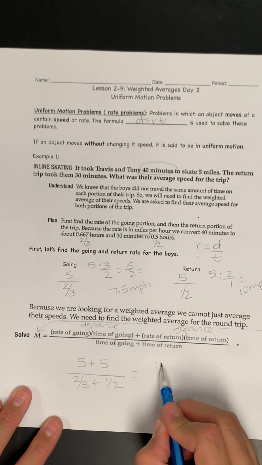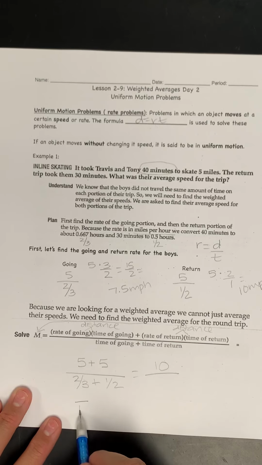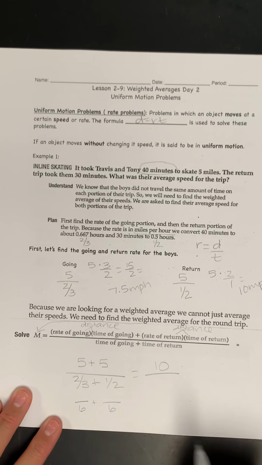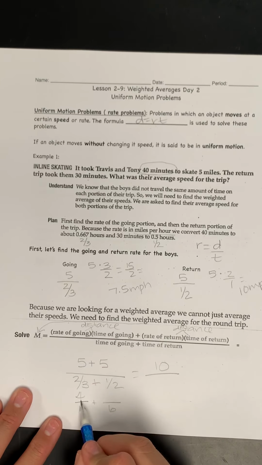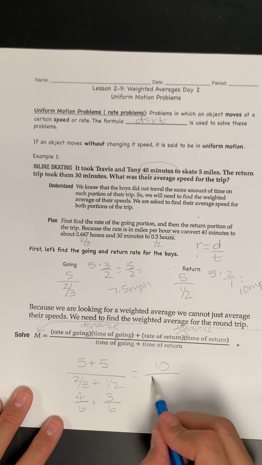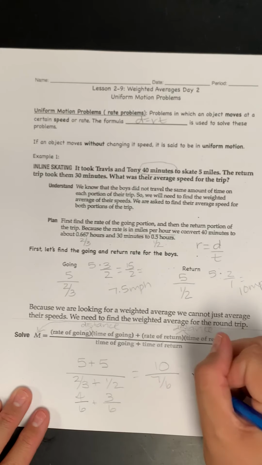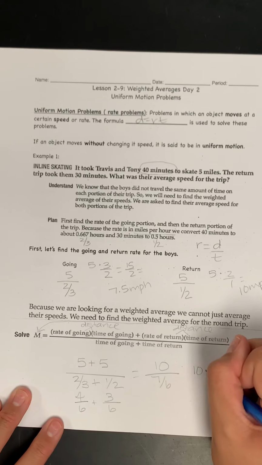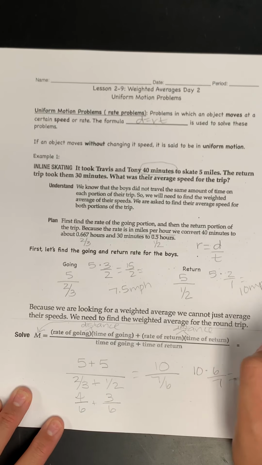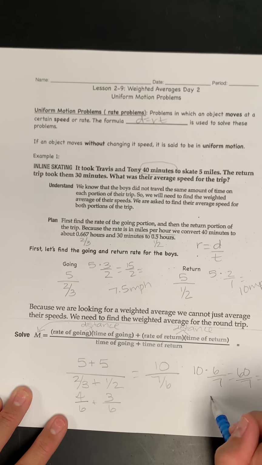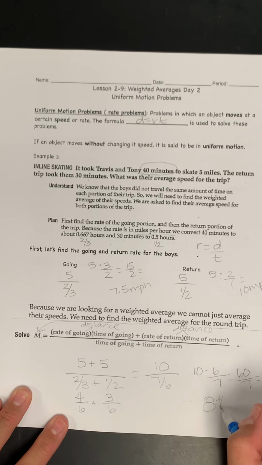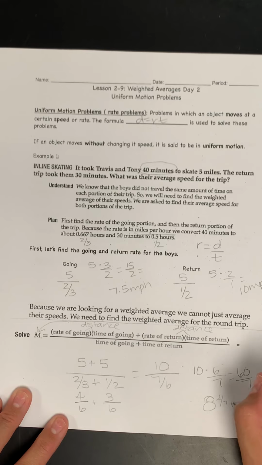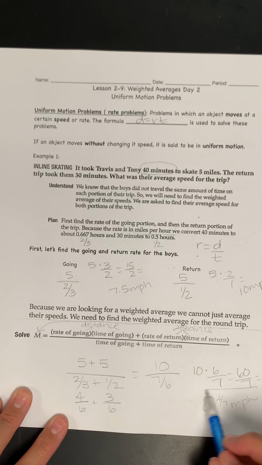So I'm going to have 10 over, remember when I'm adding fractions, I need to have like denominators, which in this case would be 6. If I add those together, I get 7/6. And then complex fraction, keep, switch, flip, I get 60/7, which equals 8 and 4/7 miles per hour.